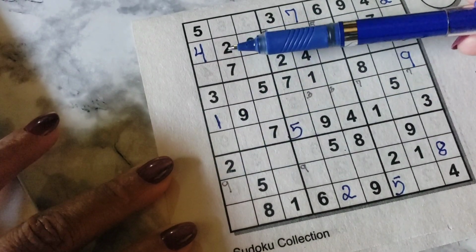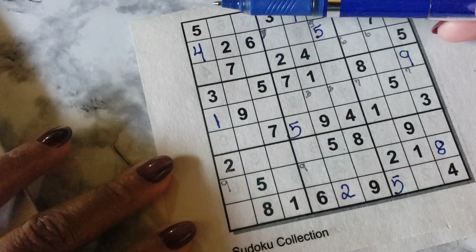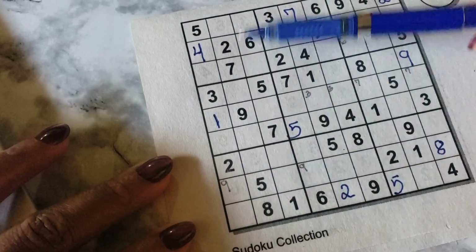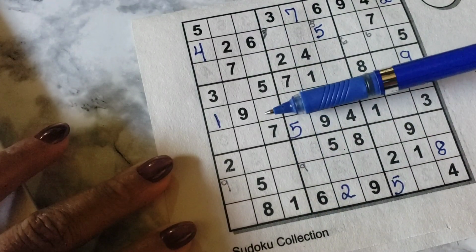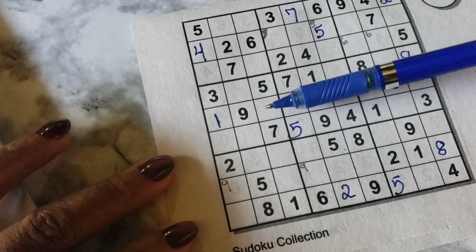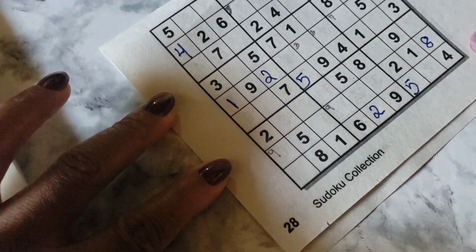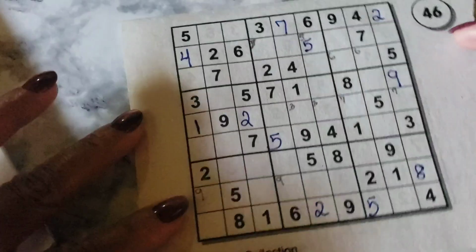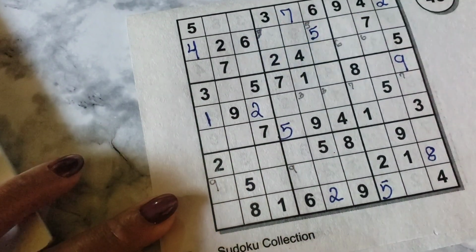We have 2 2s, so let's try to solve for 2. So we have 2 along this row, 2 along this row. We have no 2s here and no 2s in this box, so that means the 2 can only go here. So let's solve. We can't solve for 6. We only have 1 6.